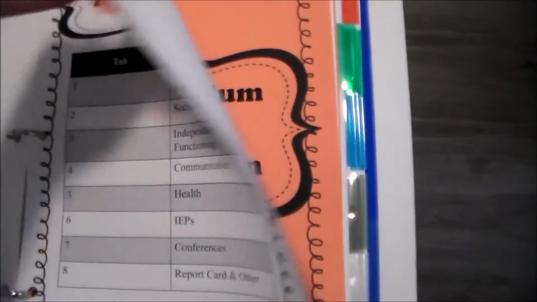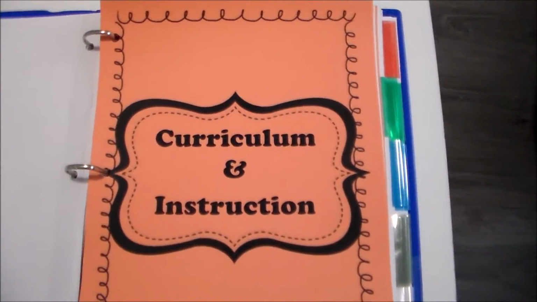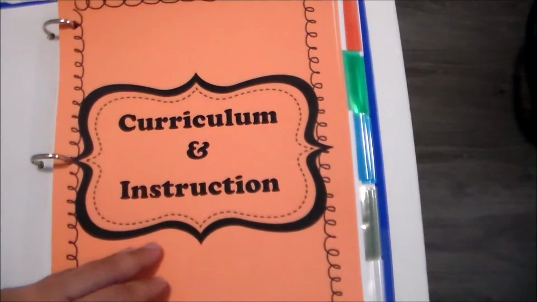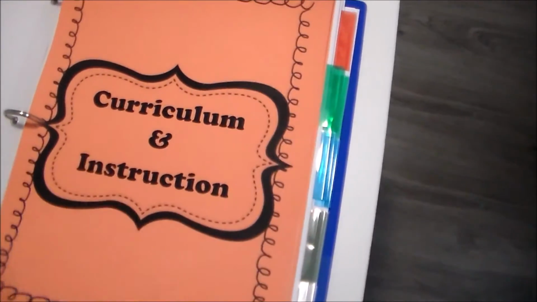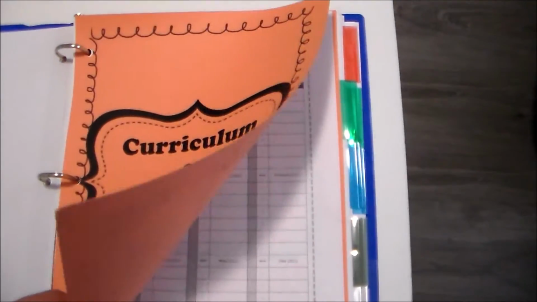I'm going to go ahead and show you, and again, this is a sample binder. It is not my actual binder because I wanted to keep privacy rights, but we have this cover. All my covers, I always print in color paper because they stand out in between my sheets. It's a nice way for me to divide things up. So here's the cover for curriculum and instruction.